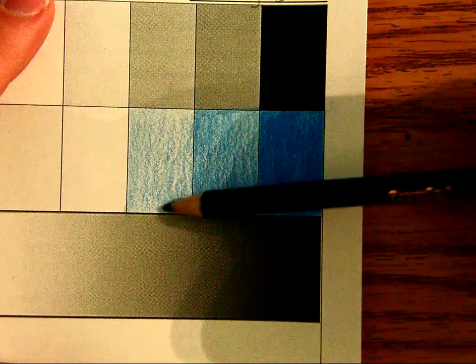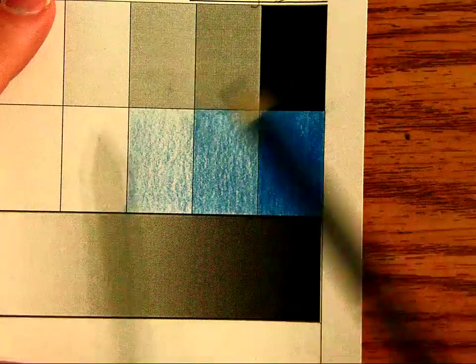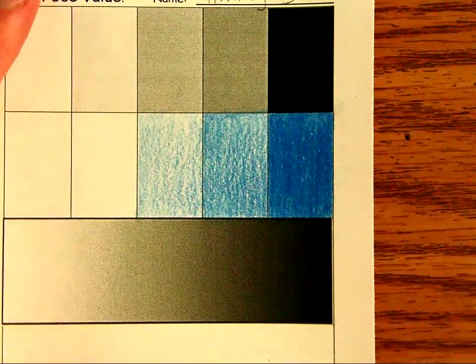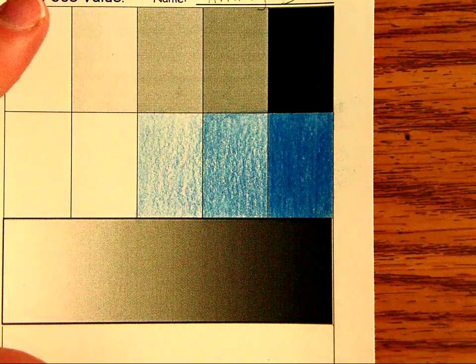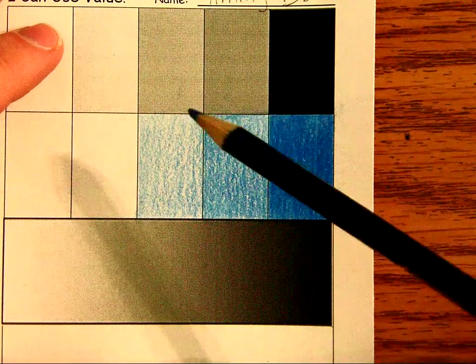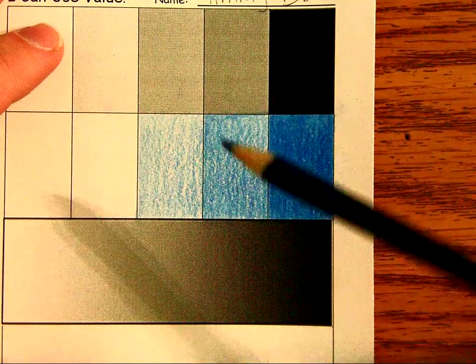Remember, colored pencil is all about layering, adding one layer on top of another layer on top of another layer. So always start out lighter and work your way darker. The camera does have a little bit of color alteration, so it's a little harder to tell between the video and the actual paper I have of what's actually a medium gray and what's up there.